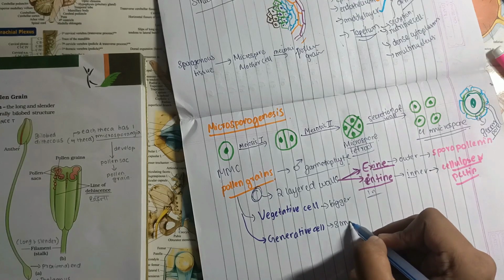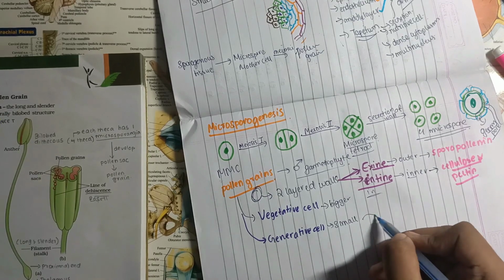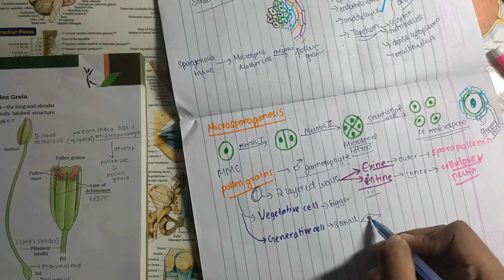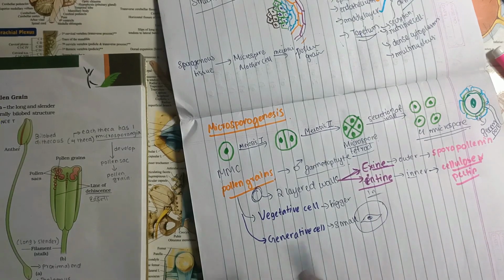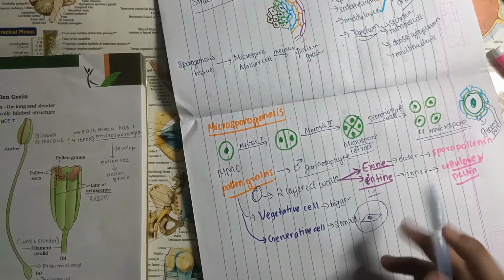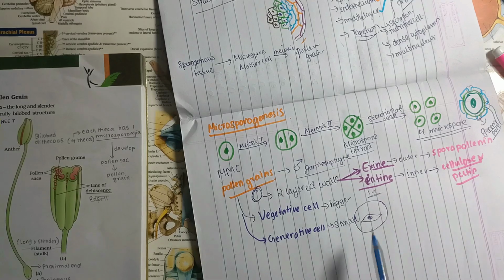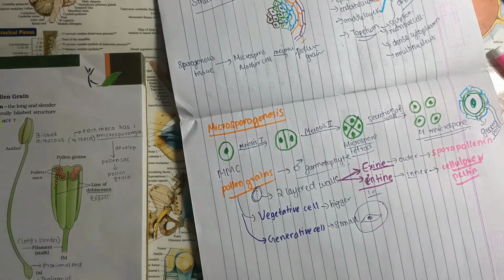Generative cell is very small, spindle shaped, and it floats on the cytoplasm of the vegetative cell. I'll show you the diagram. It's given in our textbook itself.